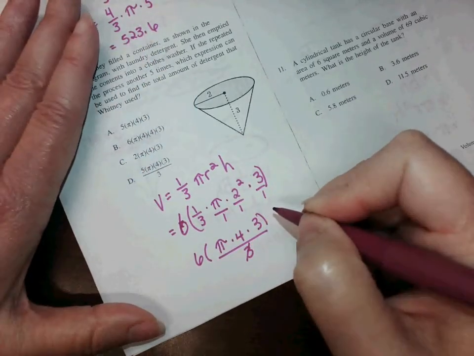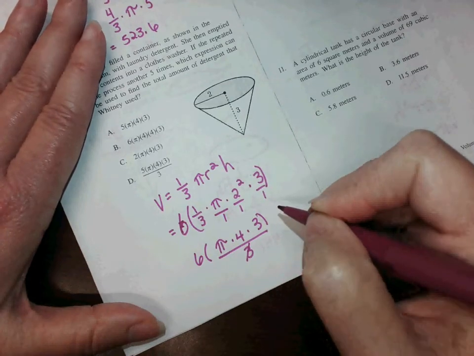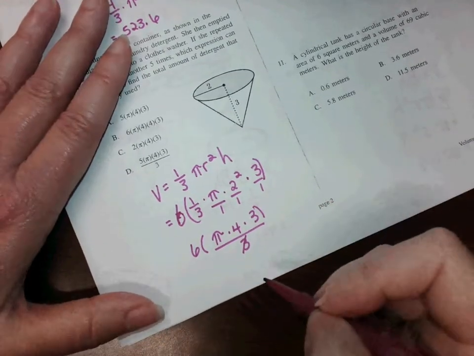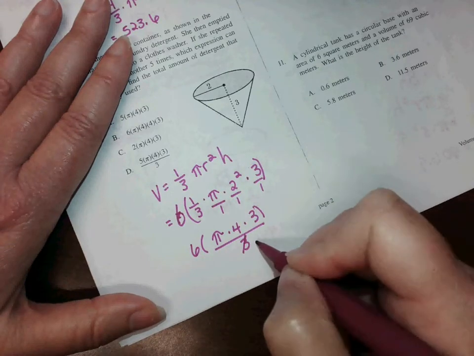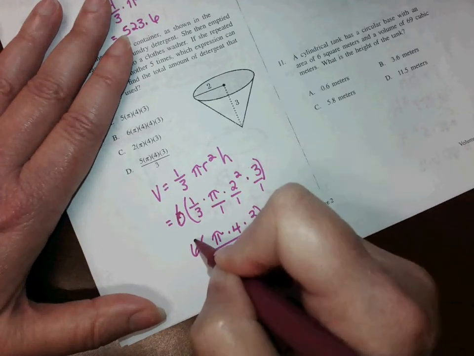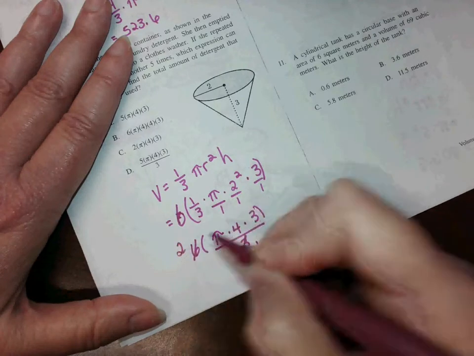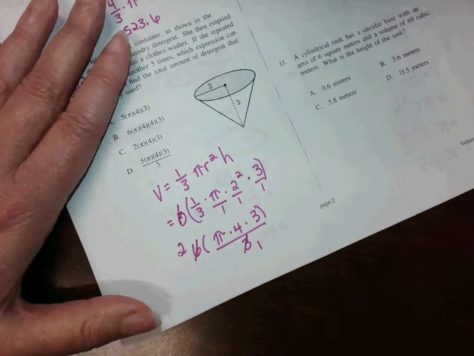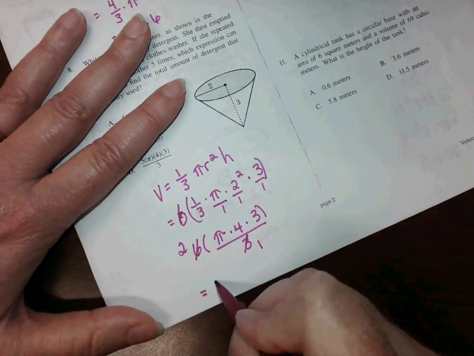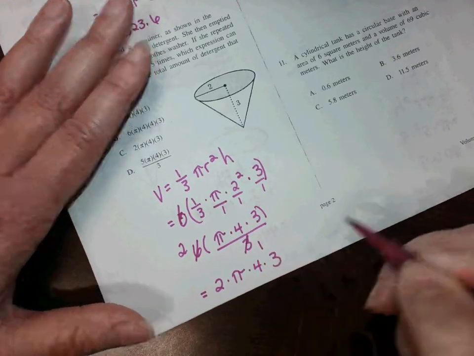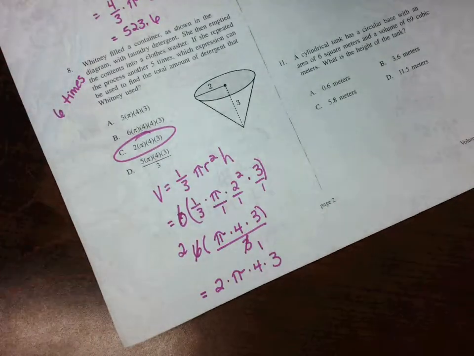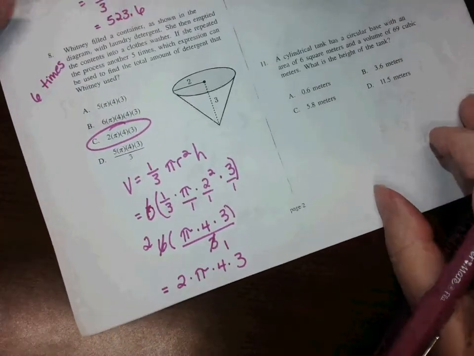Let's see, no, they didn't cancel out the 3's. What they did was they canceled out here. They went 3 goes into 3 one time, and it goes into 6 2 times. So what I'm left with is 2 times pi times 4 times 3. Right there. That one was a little complicated.